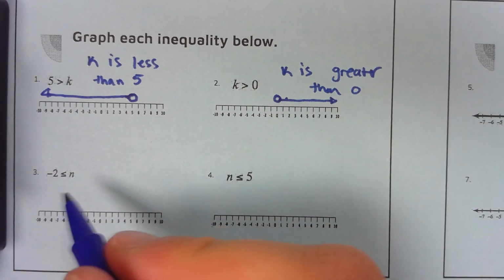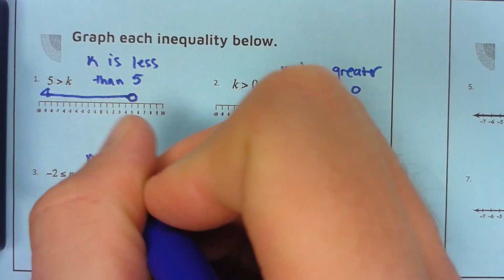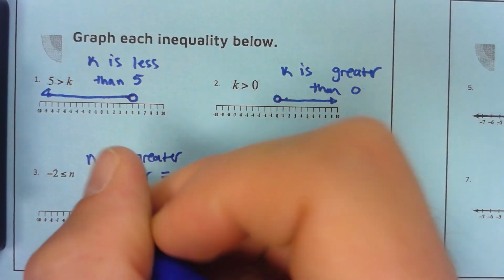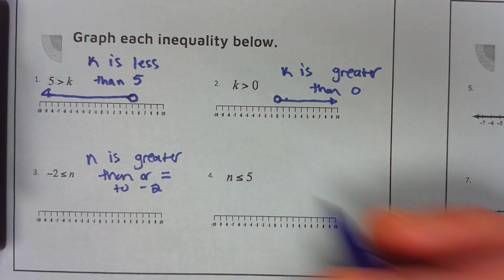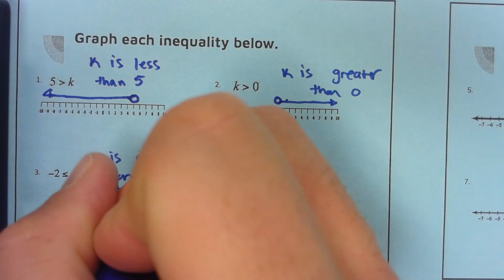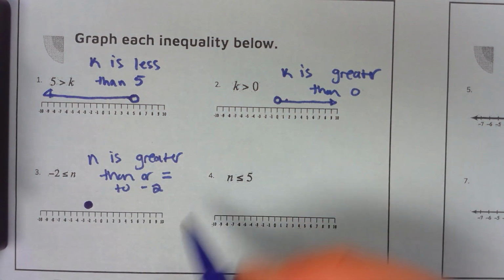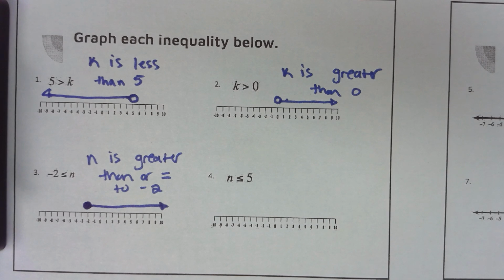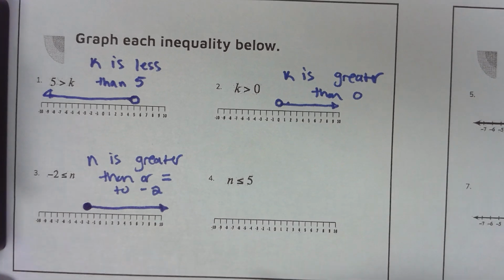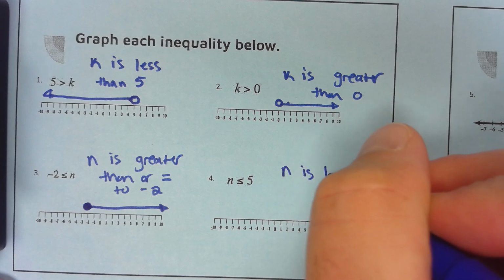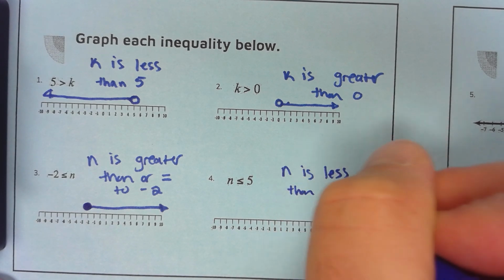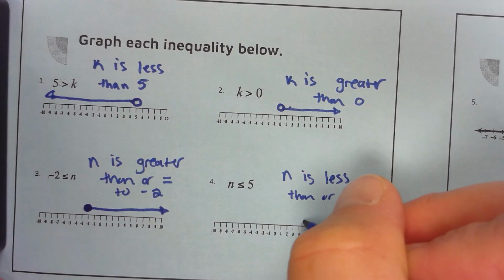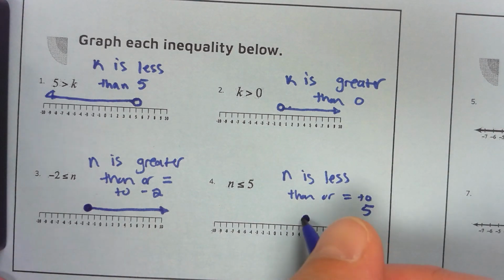Right then, n is greater than or equal to -2. So I'm going to put a closed circle this time because of the or equal to. And then values greater than -2 are all numbers to the right. N is less than or equal to 5. I'm going to put a closed circle at 5. All numbers that are less than 5 are numbers to the left.